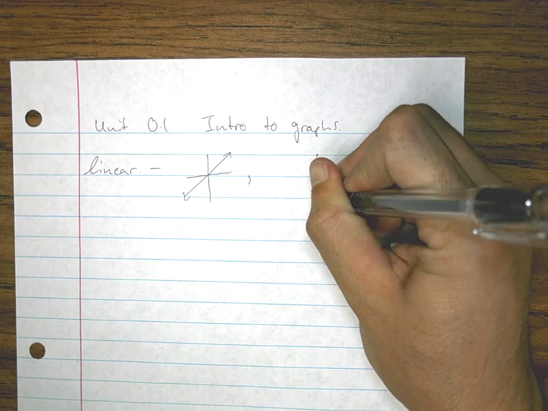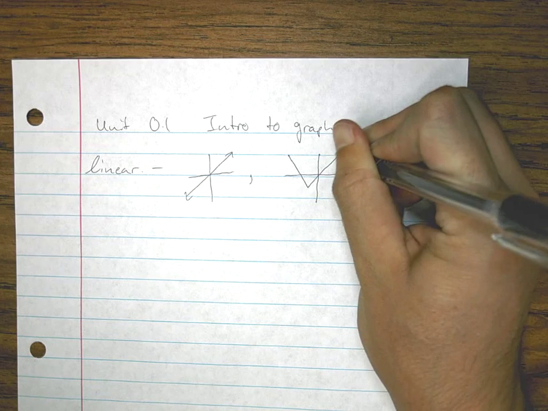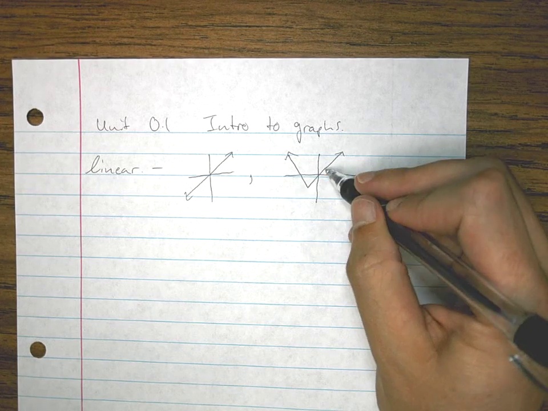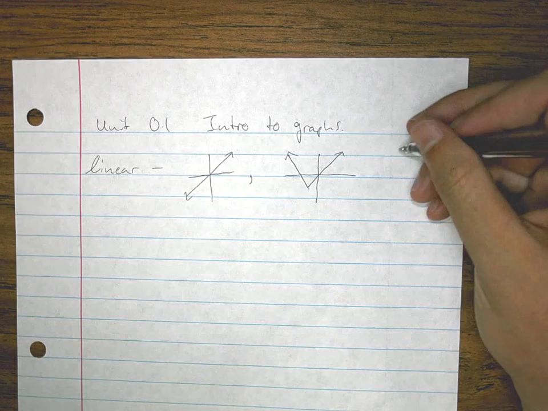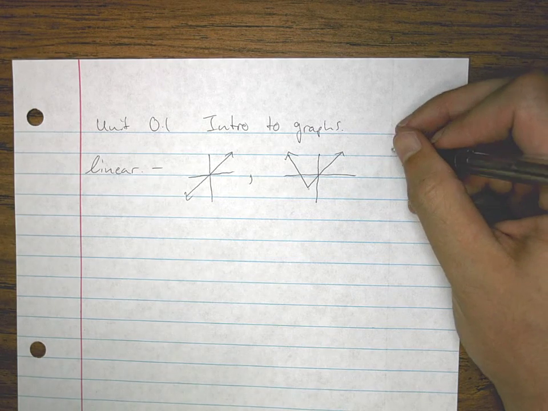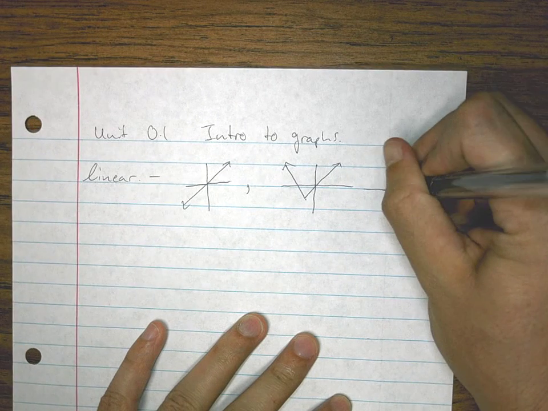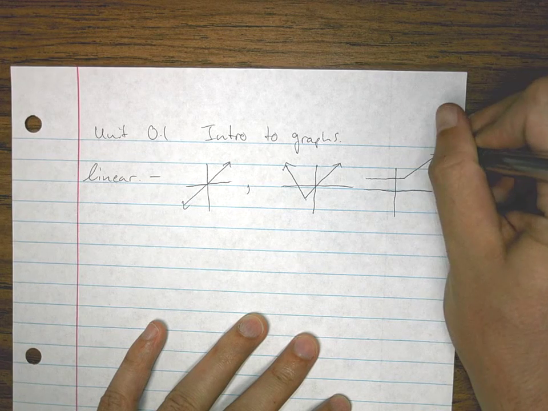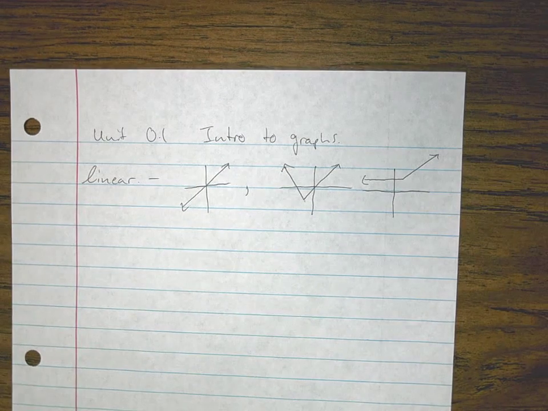You could have a function like this. It creates kind of like this V shape. Notice even though it turns around at some point, they're still just two straight lines joined together. Or another version of a linear function would look like this. You could start off as a horizontal line and then end up going up somewhere. So that's linear.